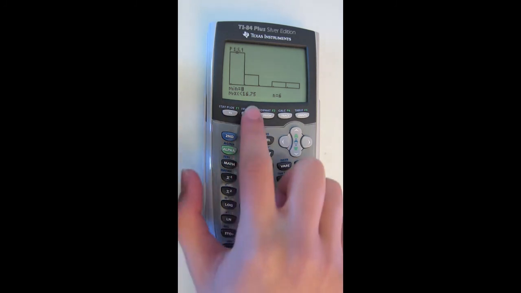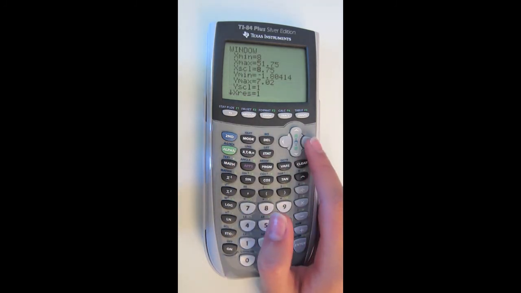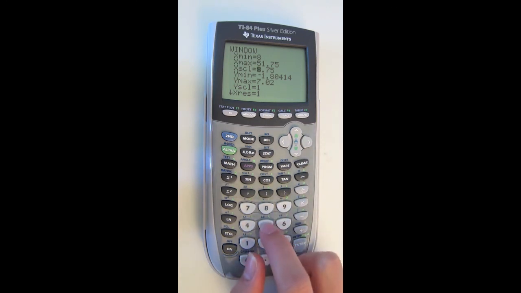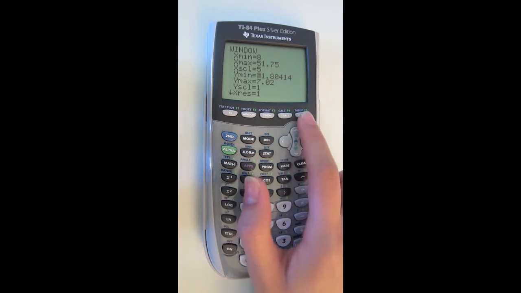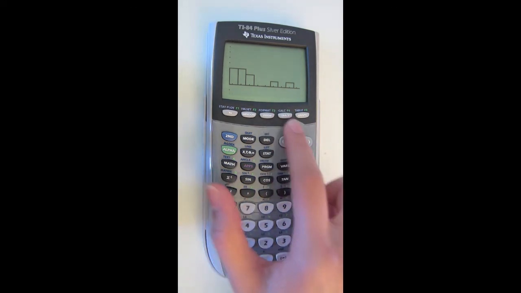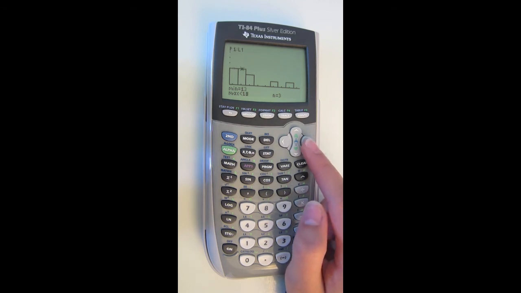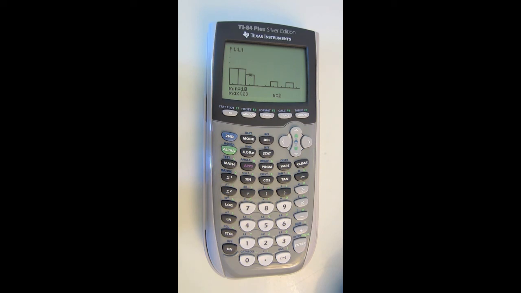So let's go to window, and then you can change the X scale, and let's just make it something easy like 5. And then press graph again. And now our graph looks so much neater. You can press trace, and now it goes from 8 to 13, and then 13 to 18, and there are 3, and 18 to 23, and it's so much easier to read in my opinion. But you can change the scale to anything you want to. It doesn't have to be 5 or anything. But that's basically the gist of how you make a histogram with your calculator.